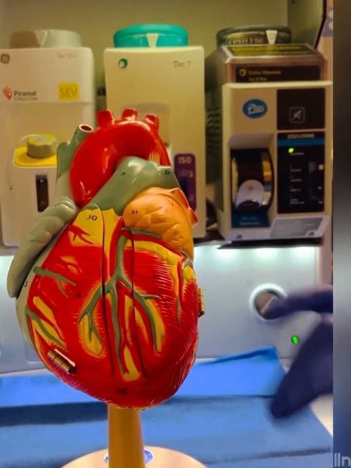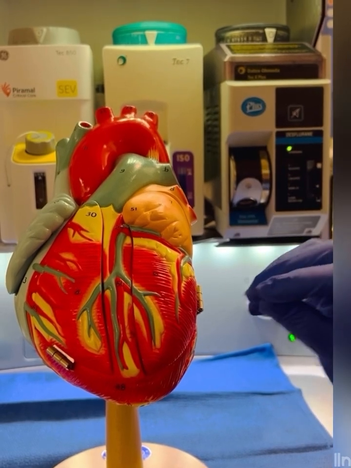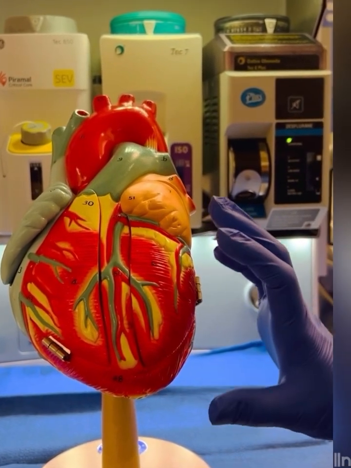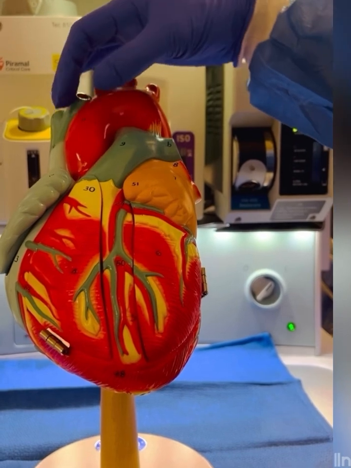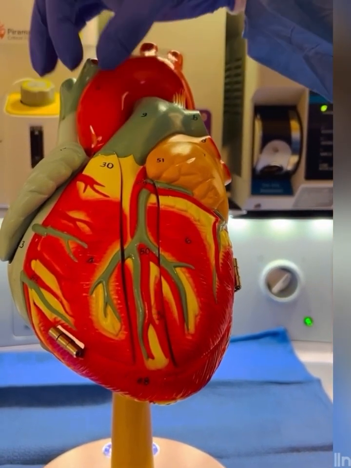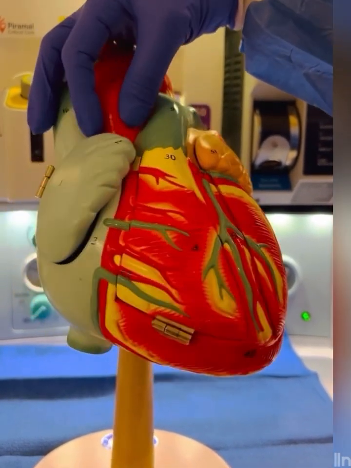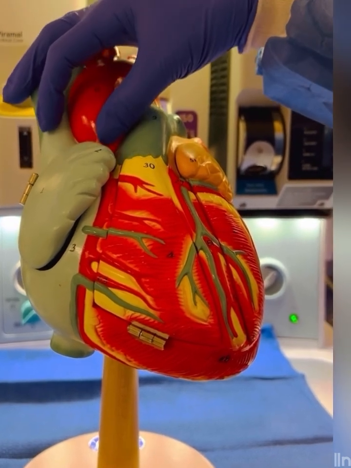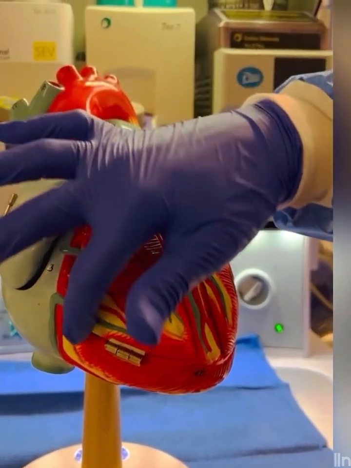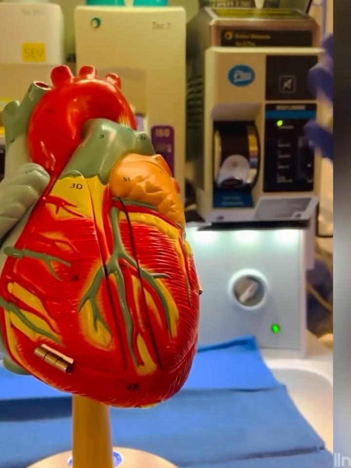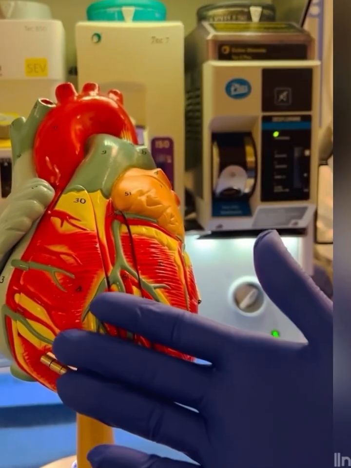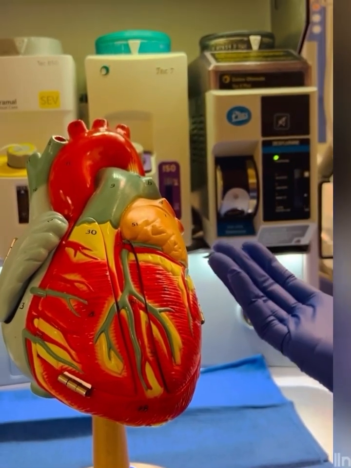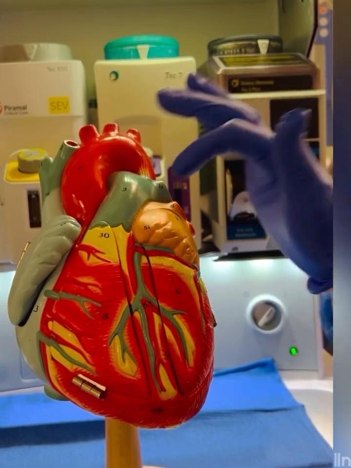Now the heart itself is supplied by arteries that are called coronary arteries, and the coronary arteries arise from the root of the aorta. The two major coronary arteries are the right coronary artery that goes to the right side of the heart, and the left coronary artery that goes to the left side of the heart.